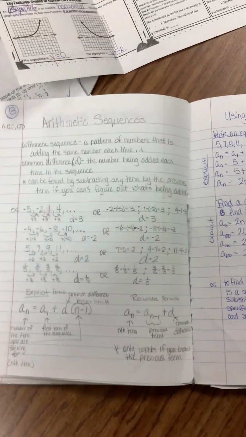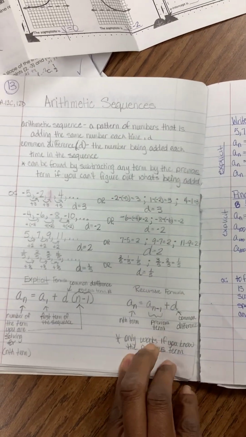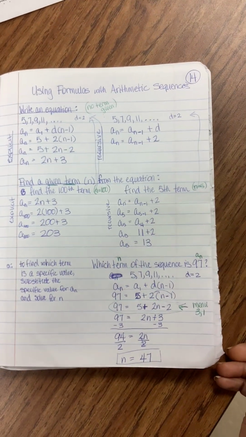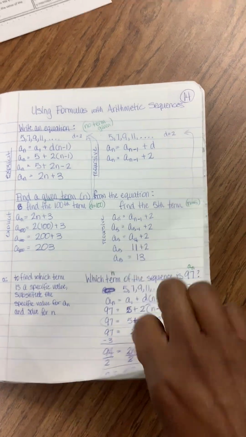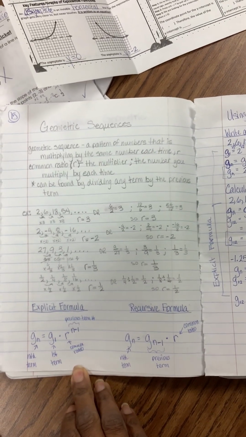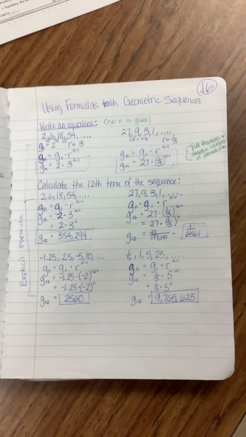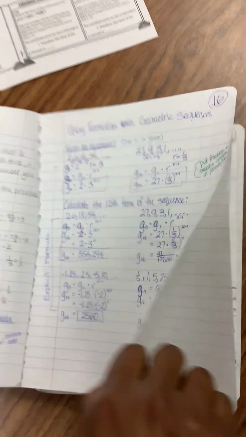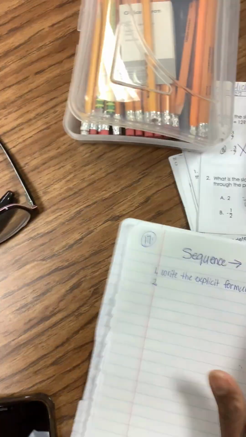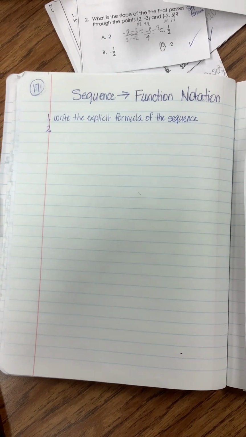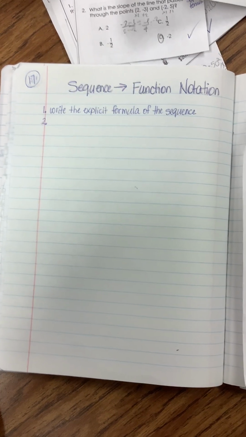Okay, page 13. Pause the video, copy. Page 14. Pause the video and copy. Page 15, pause the video and copy. Page 16, pause the video and copy. Page 17, I hadn't finished writing that in, so we'll get that on the next notebook. Go ahead and just write this down, leave it blank.